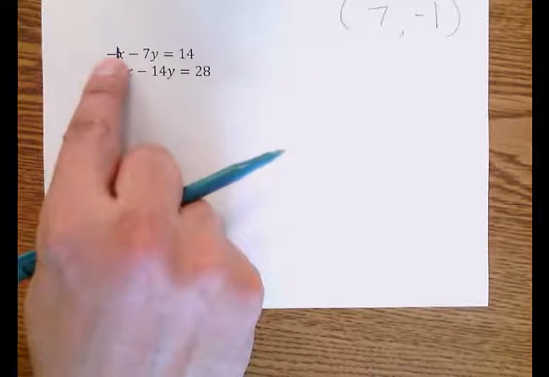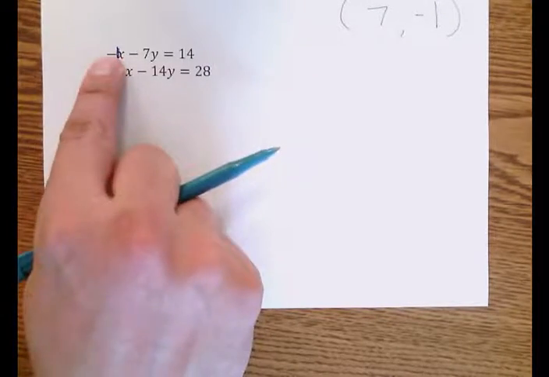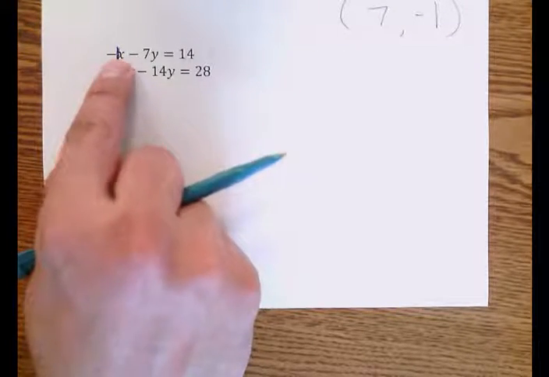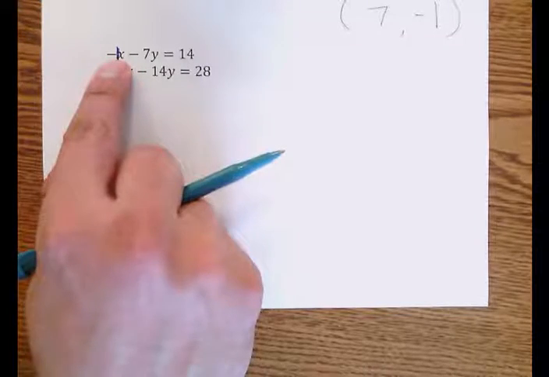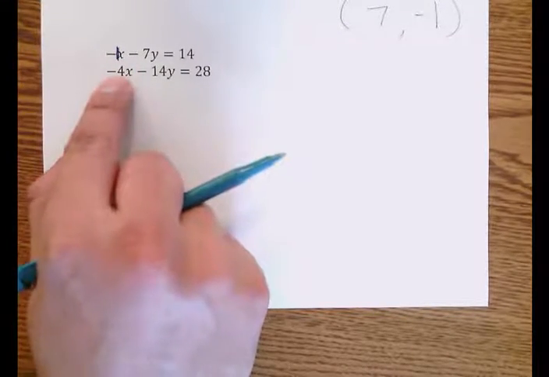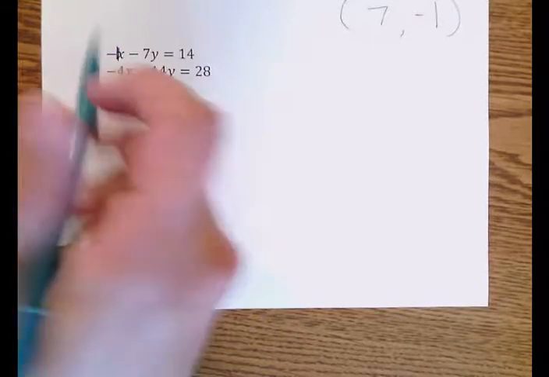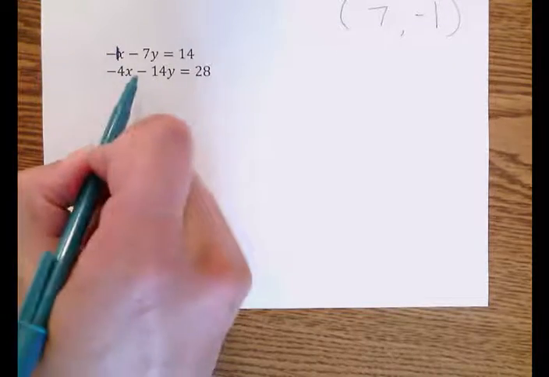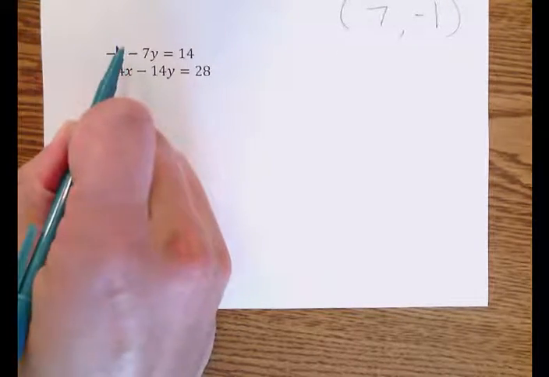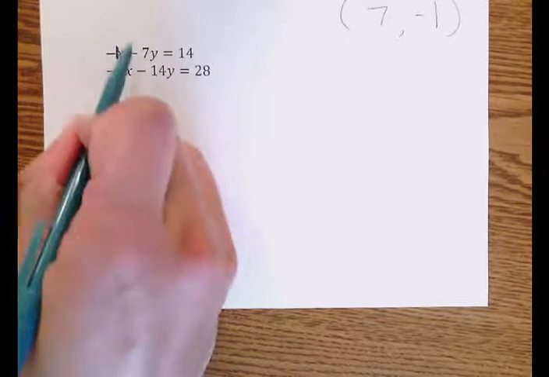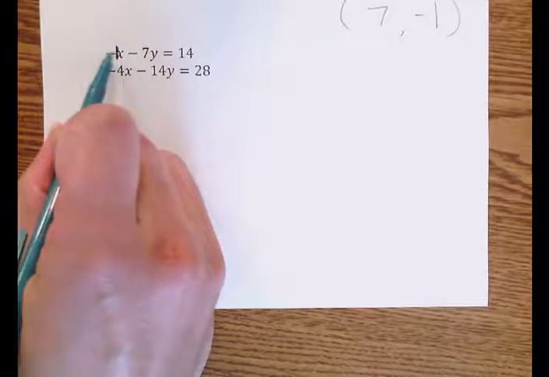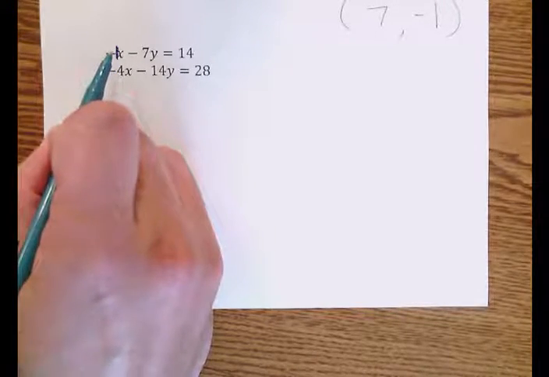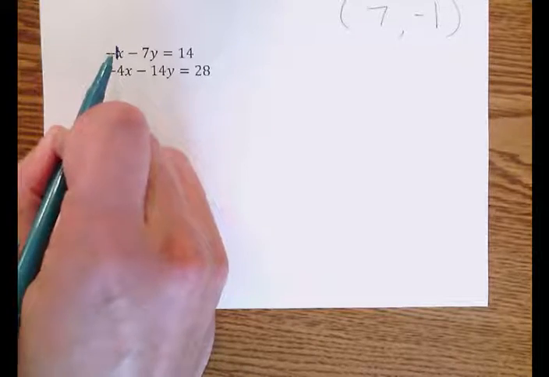So you've got to think, what would I multiply this by, or maybe even both, to get them to match up? I bet I can get this top number to a positive 4, while this bottom number is already a negative 4. So what can I multiply this by to get a positive 4x here? Because I already have a negative 4x down here. If I have a positive 4x here and a negative 4x there, they would eliminate. So what times negative 1 would get me positive 4?